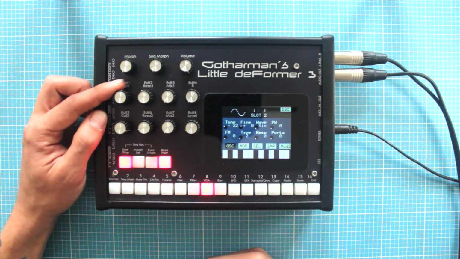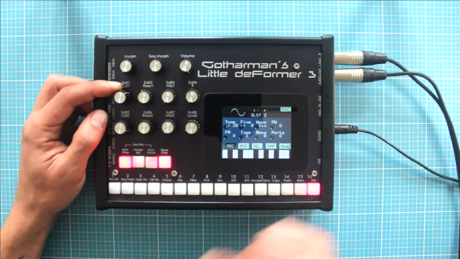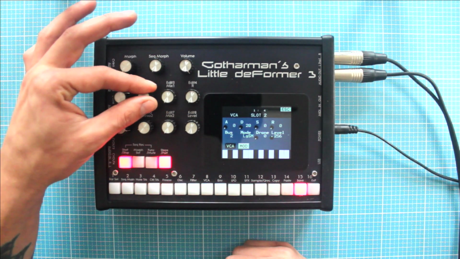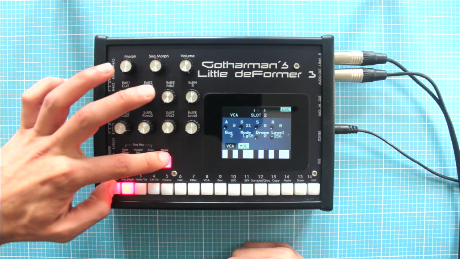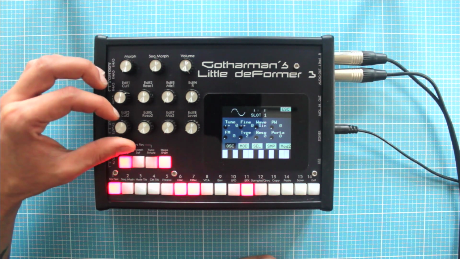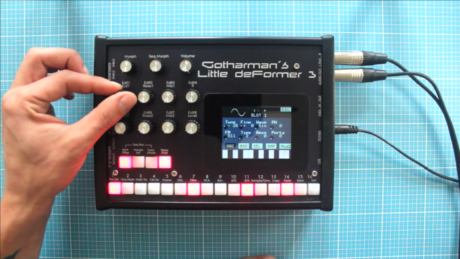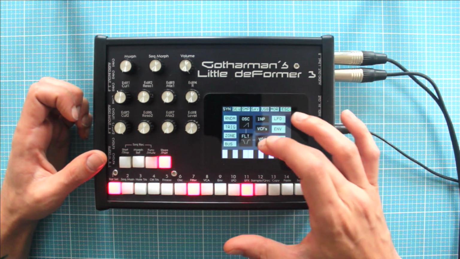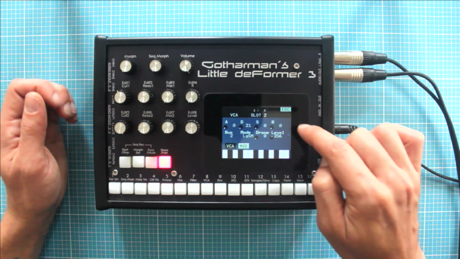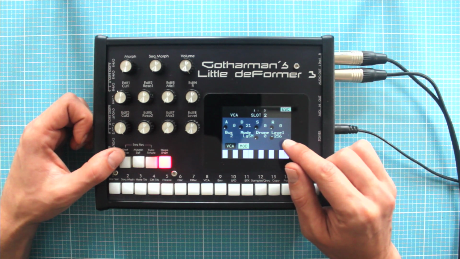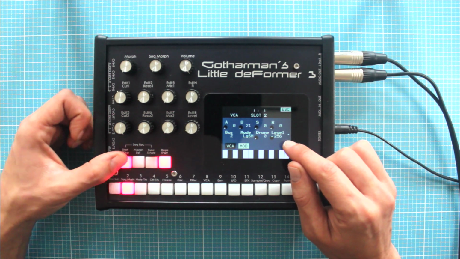So let's play with the VCA. Another thing you need to keep in mind is the envelope has an influence on the FM, but the level of the VCA too. If you go with a much lower level, the FM will have a more drastic effect.